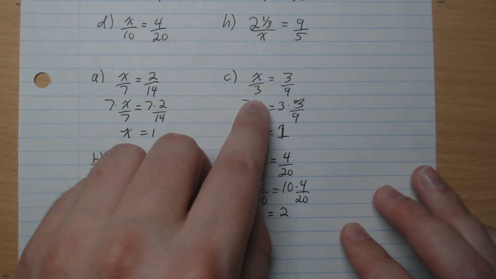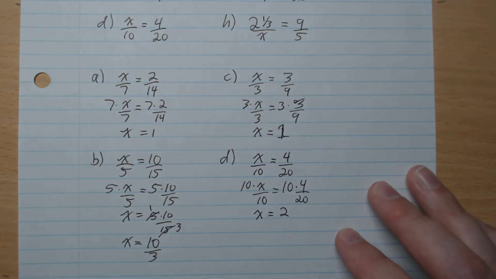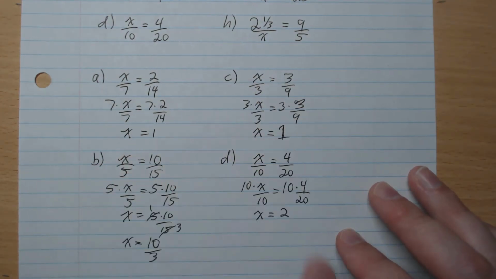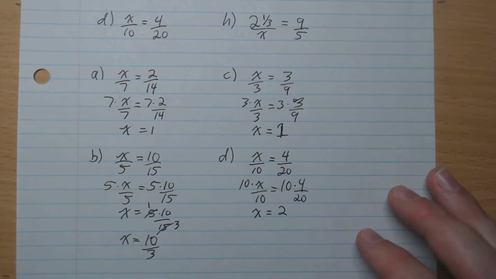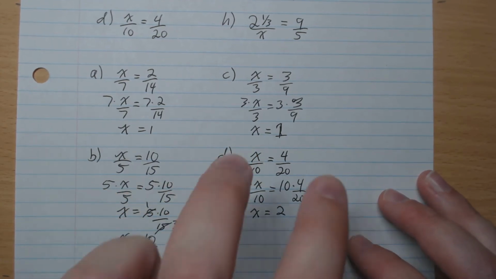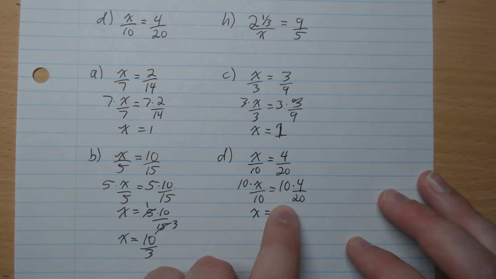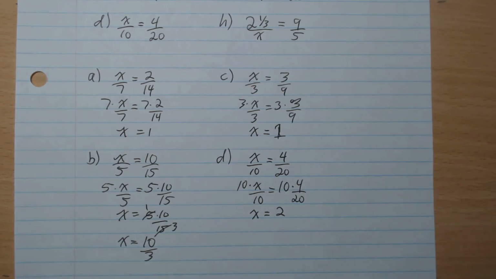C, x over 3 equals 3 over 9. Times 3 to both sides, x equals 1. D, x over 10, so we go times 10 to both sides, x equals 10 times 4 over 20, which gives 2, like that.